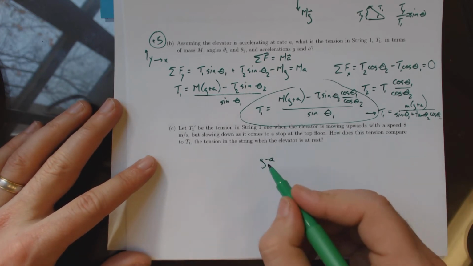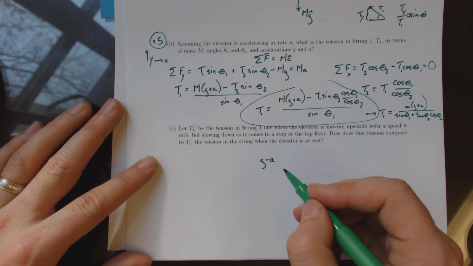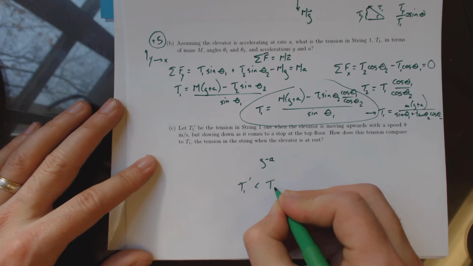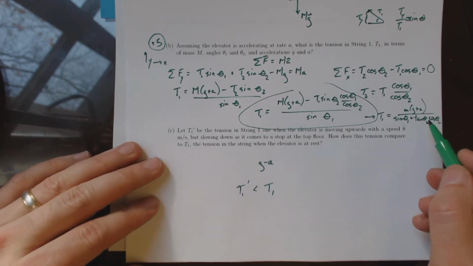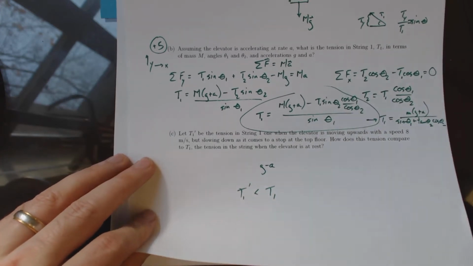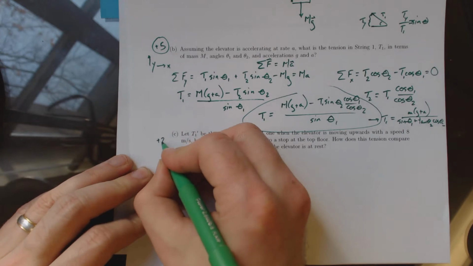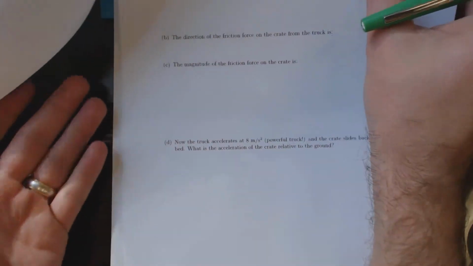So it's going to feel, the mass is going to feel a lower force of gravity. So therefore T1 prime is less than T1. And we could plug in a negative a here and compare it with a equals 0, and we'll find the same thing. So that was worth 2 points. And if you could just reason your way through it without using the formula, that was fine too.